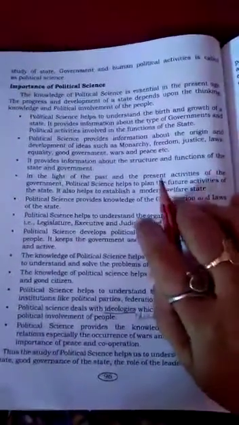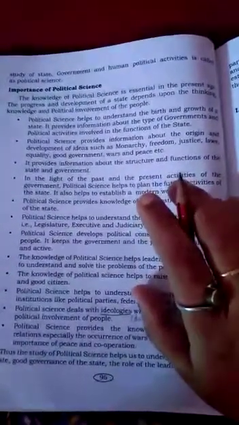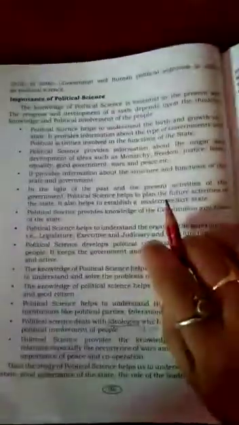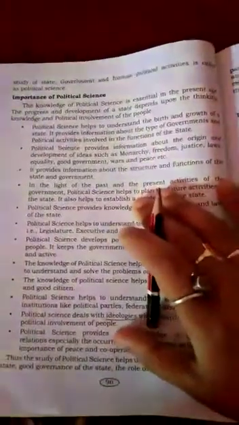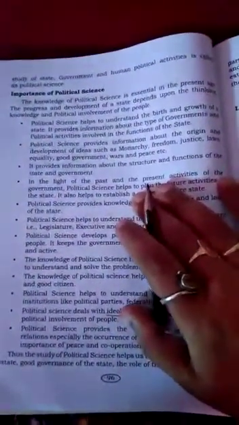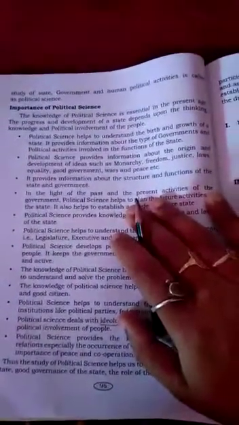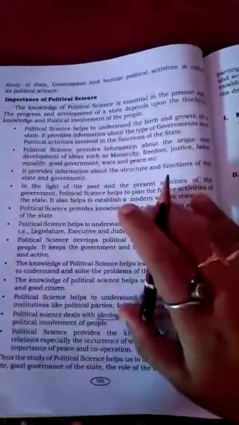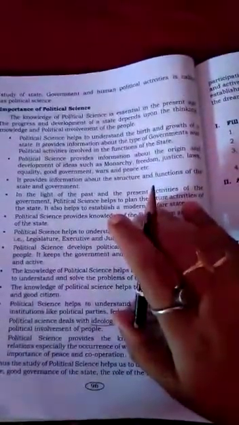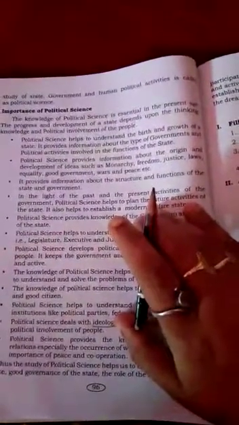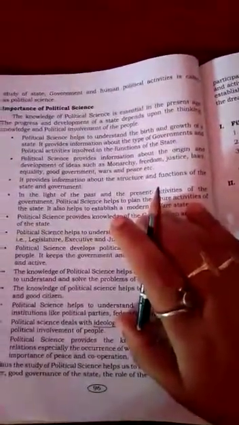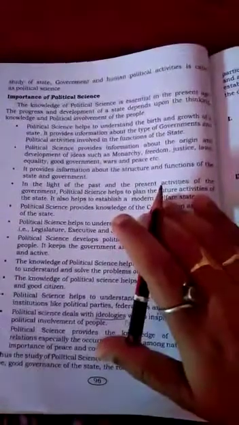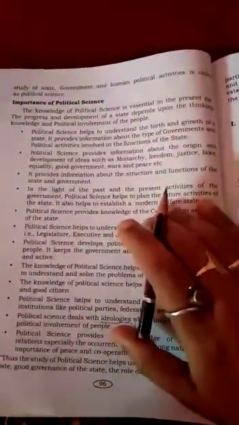Okay, so it is completely dependent upon the development of the state and how the people think about politics. Here are some points about the importance of political science. Political science helps to understand the birth and growth of the state. Accordingly, we can know when and how the state has developed. It provides information about the type of government and political activities involved in the functions of the state. So from that we are able to find out whose government is there, what type of government it is, and what activities are followed in the state.